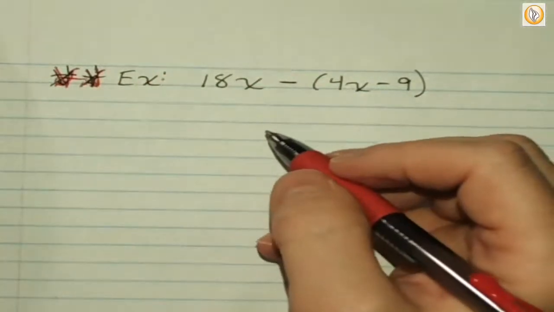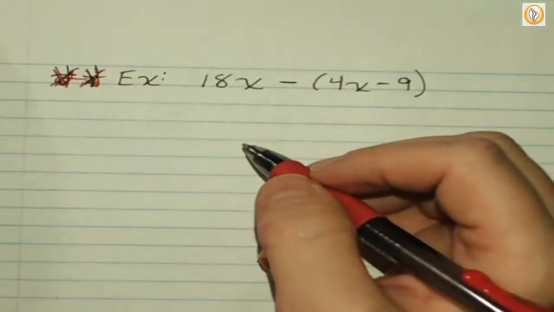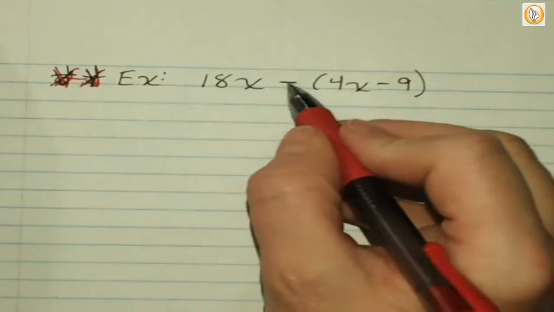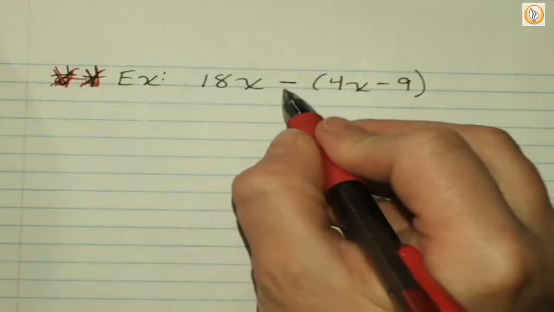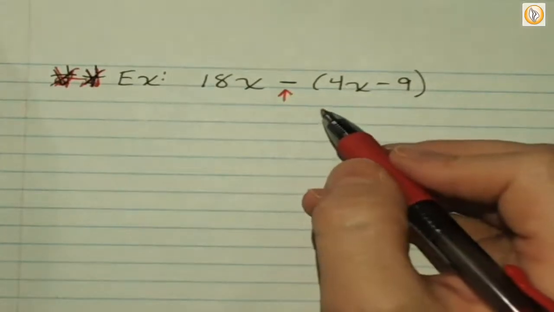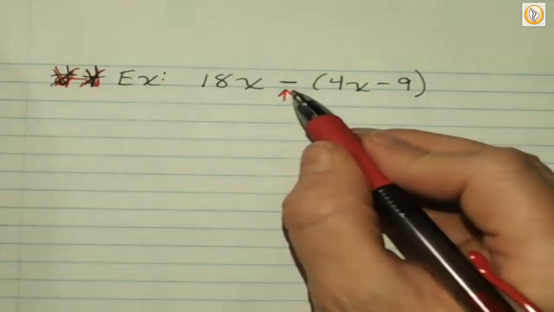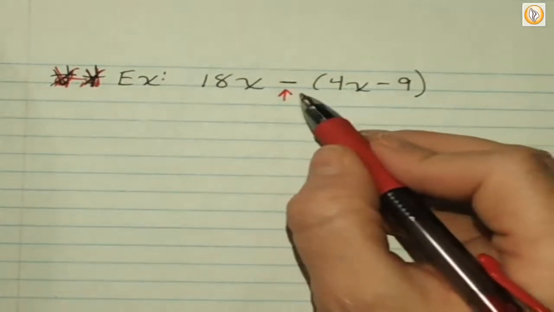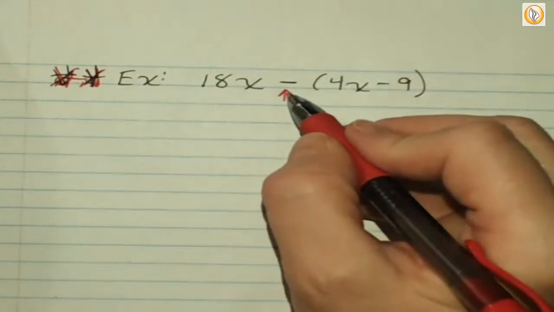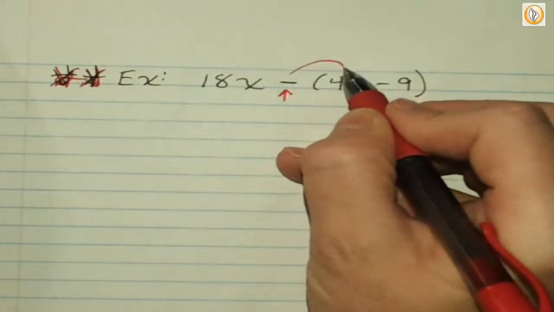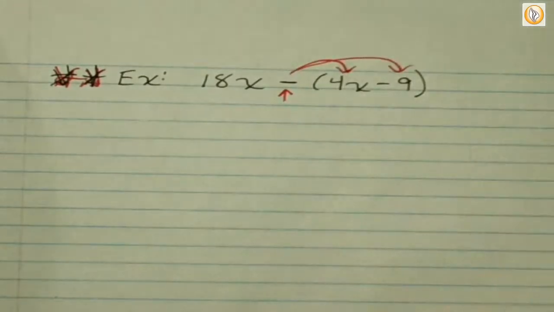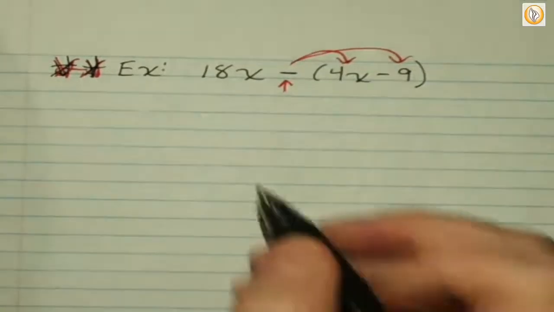Instead of writing this long paragraph about parentheses that has a minus sign in front of it, I want you to bring your attention to this negative sign right there. When you have a negative sign in front of the parentheses all by itself, you treat that as distributive, but you're distributing the negative sign to everything in the parentheses.